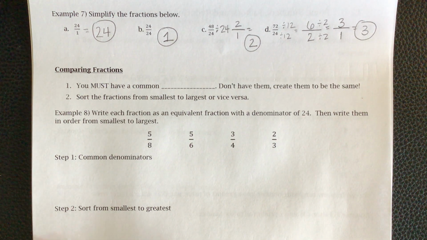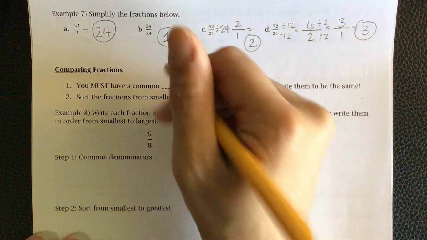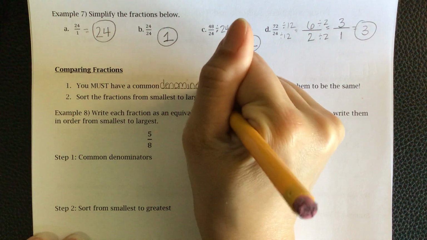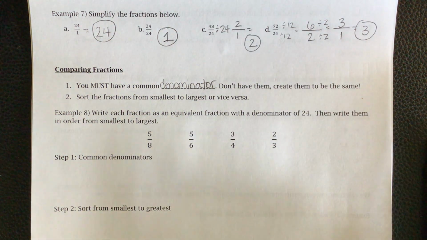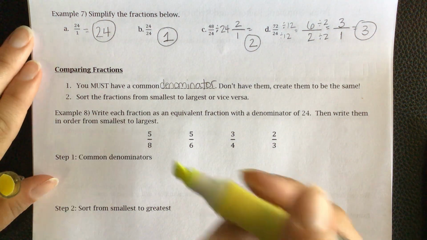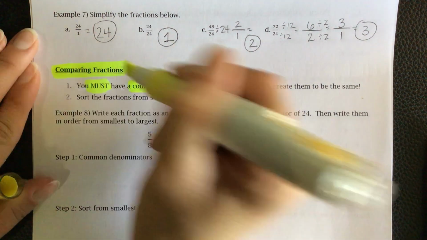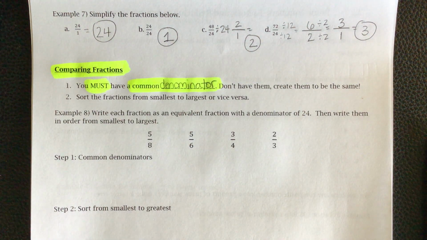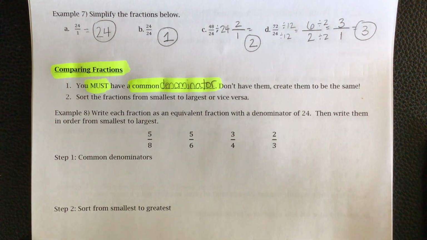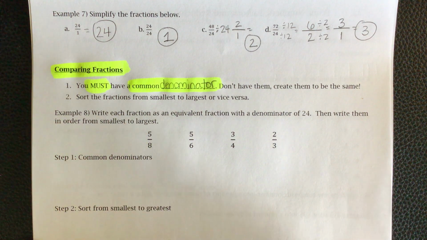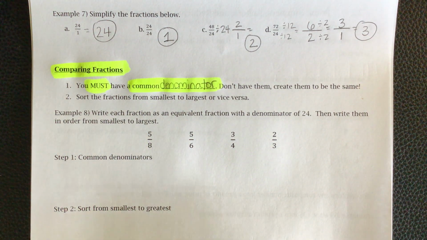Comparing fractions. You must have a common denominator. Don't have them, create them. They have to be the same. You must have a common denominator to compare. You cannot compare anything unless it is the same bottom number. You're then going to sort your numbers or your fractions from smallest to largest.